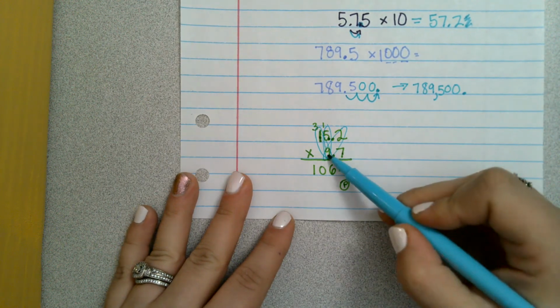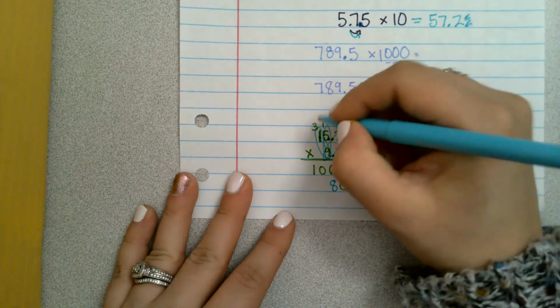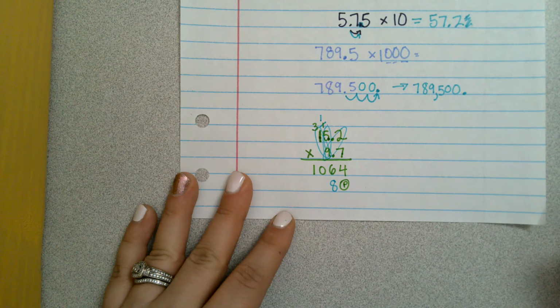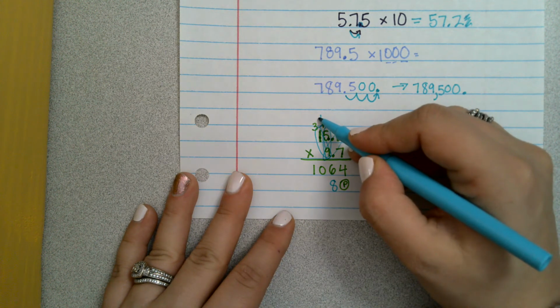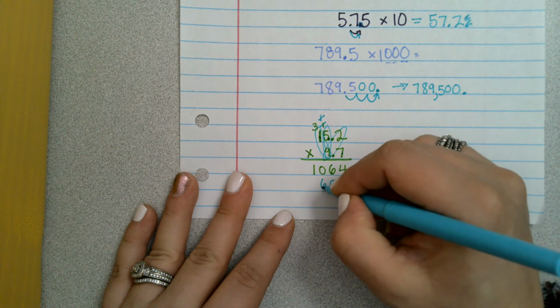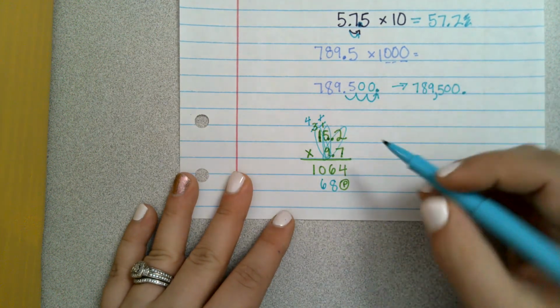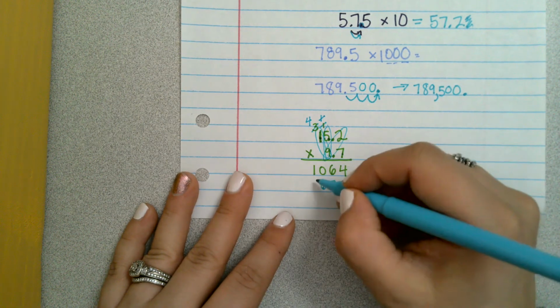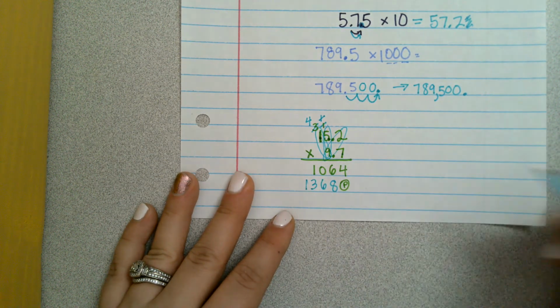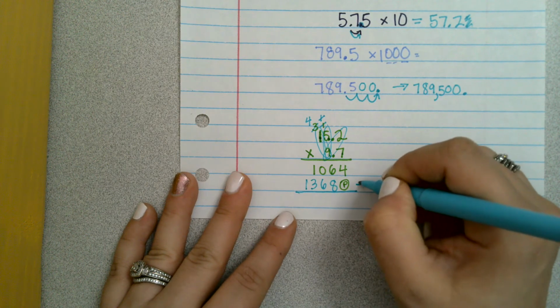Now I'm going to be multiplying those numbers. So 9 times 2 is 18. 9 times 5 is 45, plus 1 is 46. And 9 times 1 is 9, plus 4 is 13. Add them up.